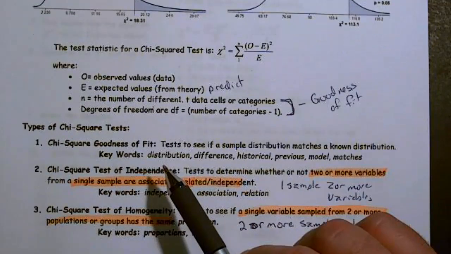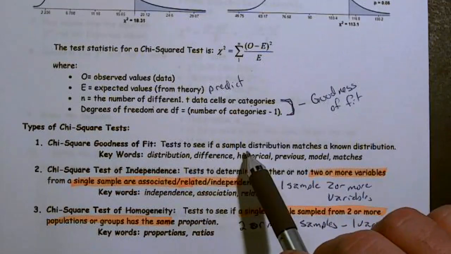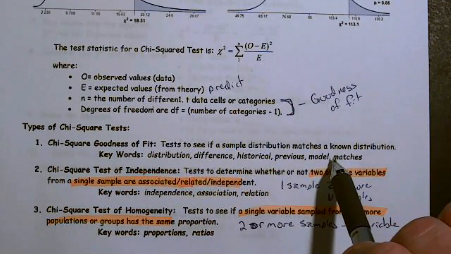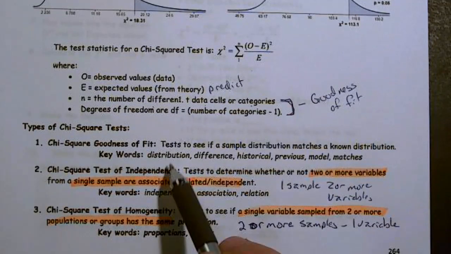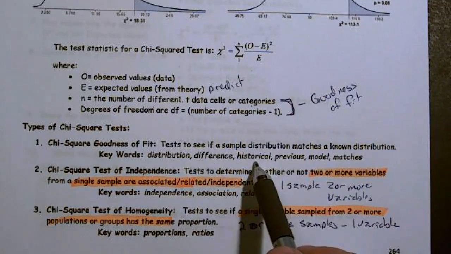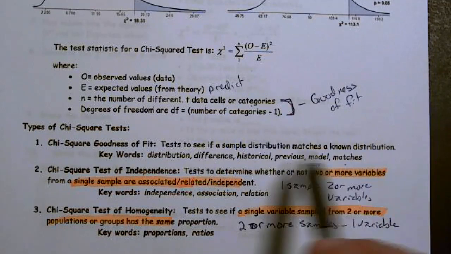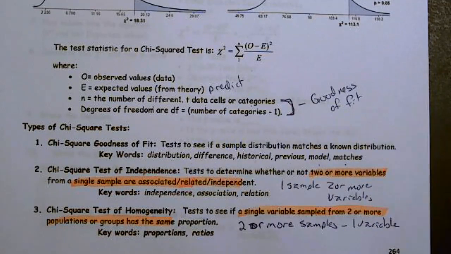So, chi-square goodness of fit: test to see if a sample distribution matches a known distribution. And we have a list of keywords here: distribution, difference, historical, previous, model, or matches. Any of those are probably a good hint that we're working with a chi-squared. It's not definite, but it's a good hint, a suggestion.